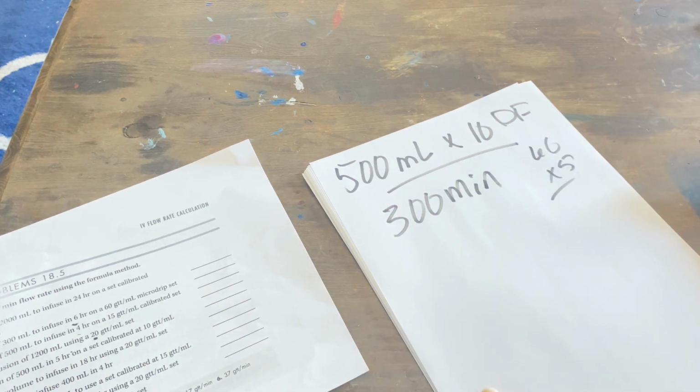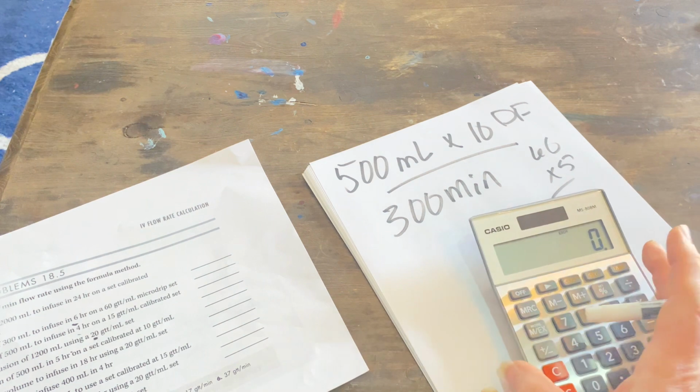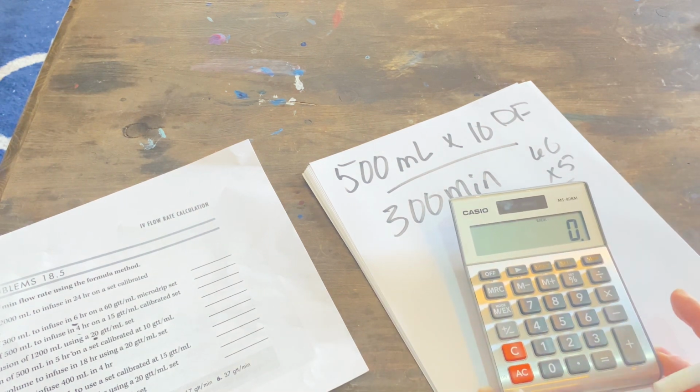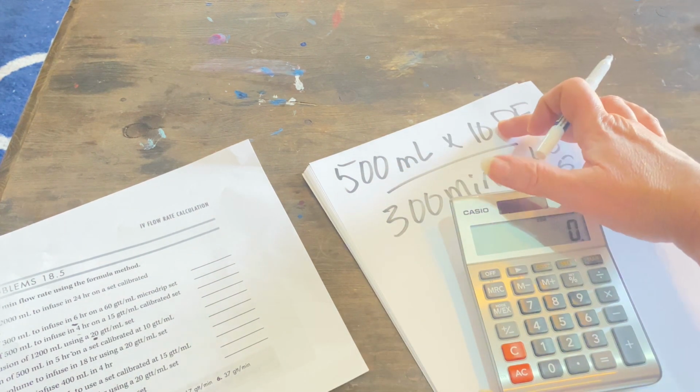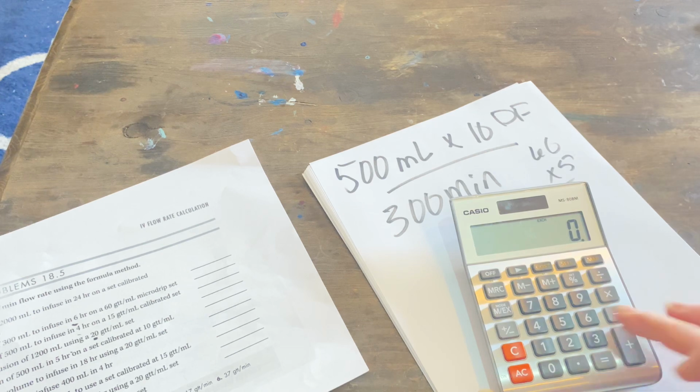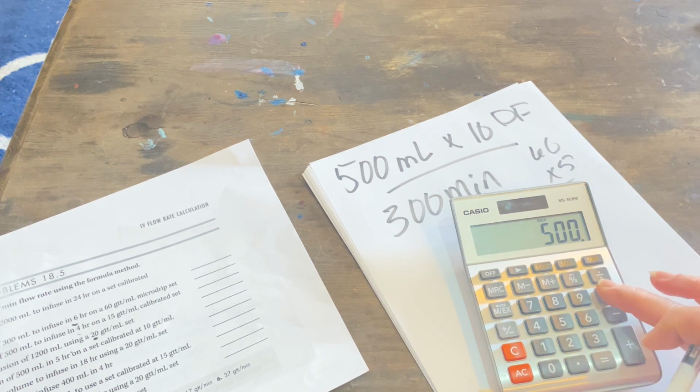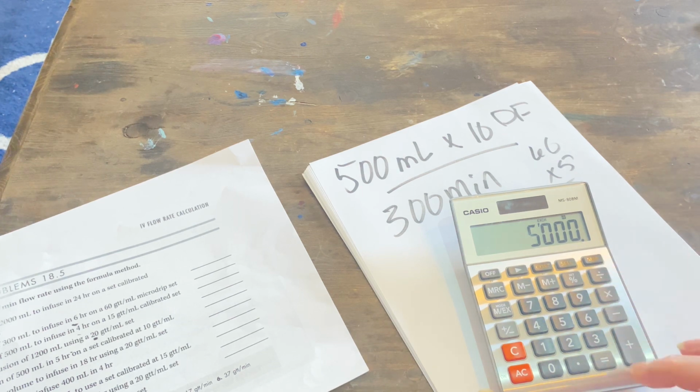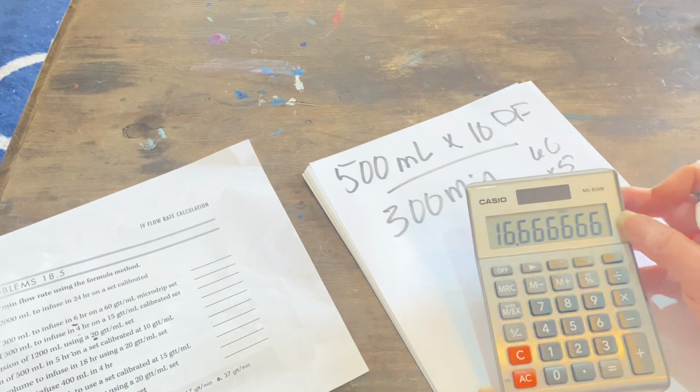Okay? And then here's your calculator, like a machine. All the math on top and divide it by 300. 500 times 10 equals, divided by 300 equals 16.